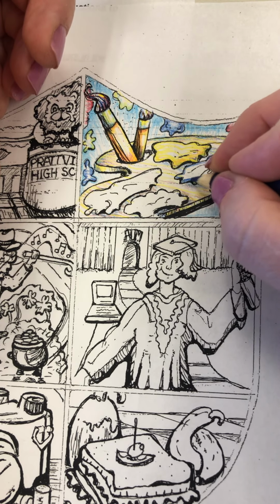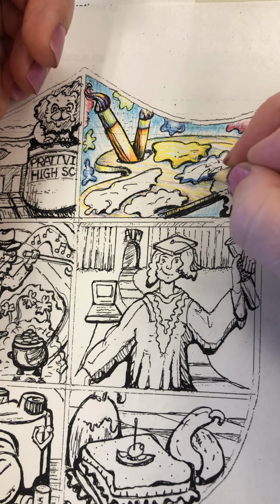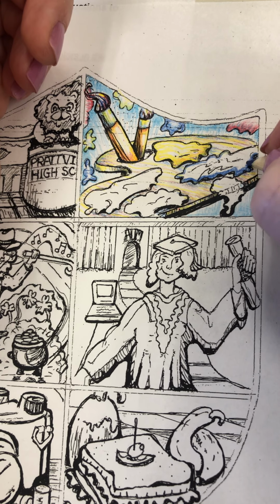Just like I did with the yellow, because this thing is weighted right here, I can make my outline just a little bit heavier. Just a little bit.